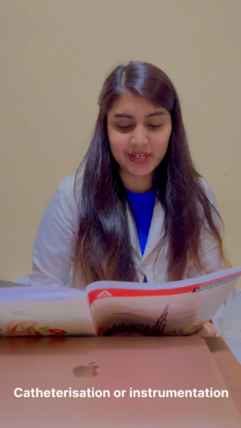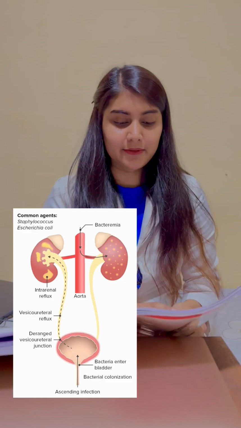For the bacteria to reach the urinary bladder, colonization occurs in the distal urethra first, and then the colonized bacteria reaches the urinary bladder via catheterization or instrumentation, which causes cystitis, that is infection of the bladder.